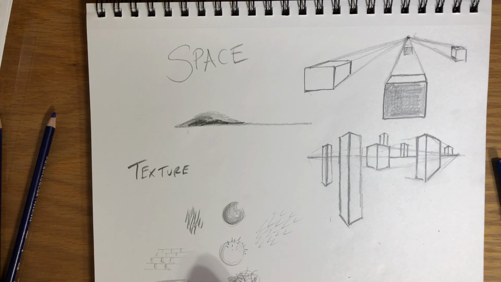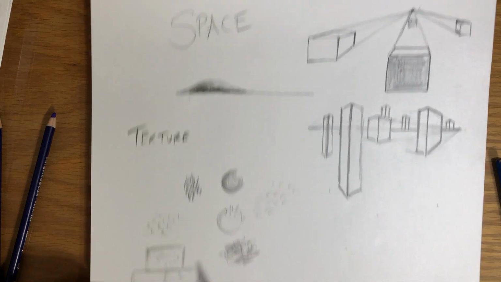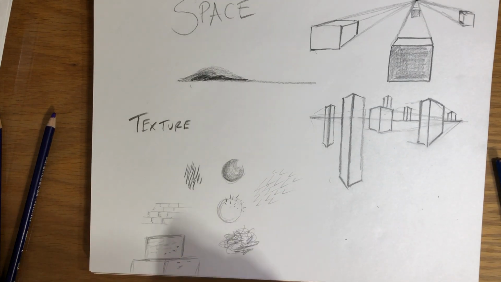And then how you show the light, how you show the value, and what details you want to add, of course, are related to the texture. Does this brick have little holes in it? It's kind of porous. There I am, off the page again.